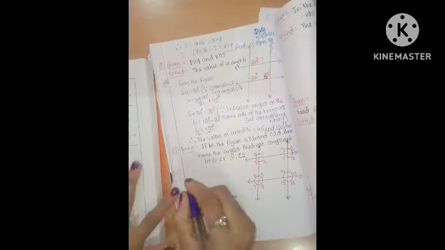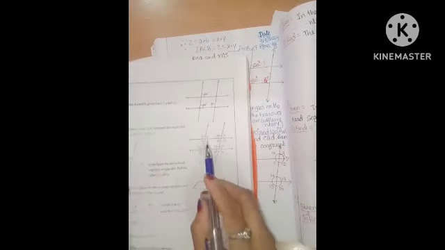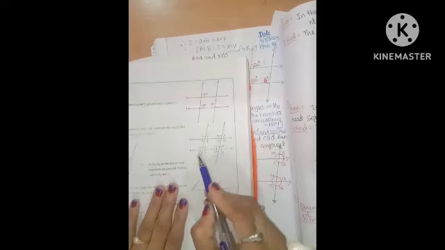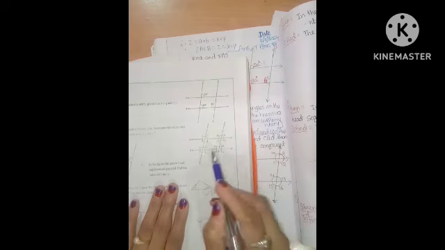Okay, this is the question. Explanation. Are you understood? This is the figure that is given. First, observe it here: these two are parallel lines, and these two are also parallel lines.